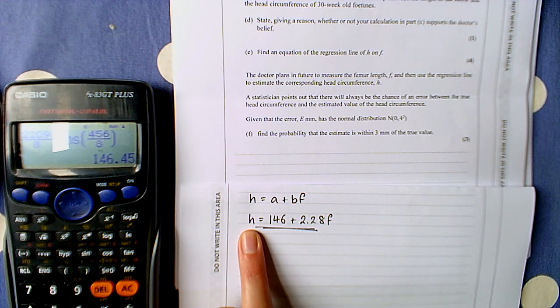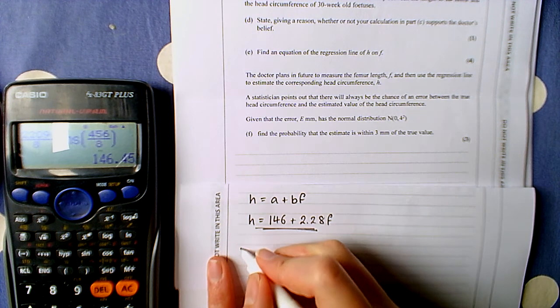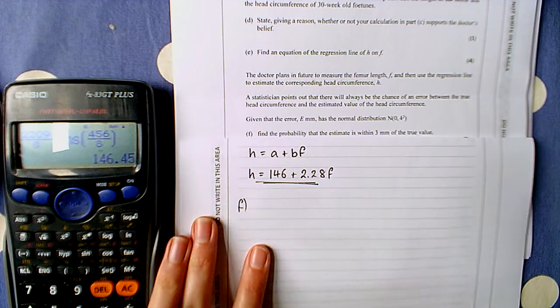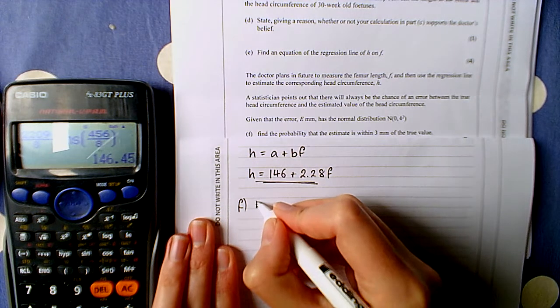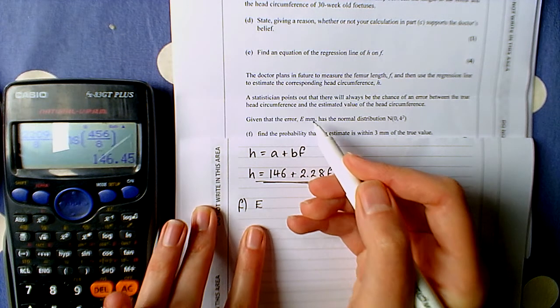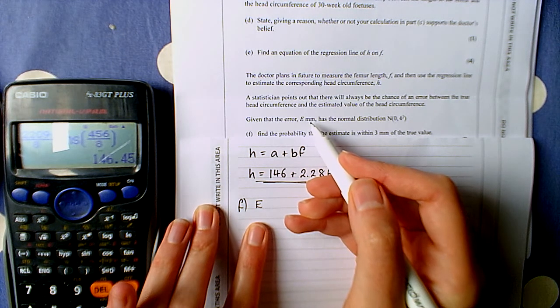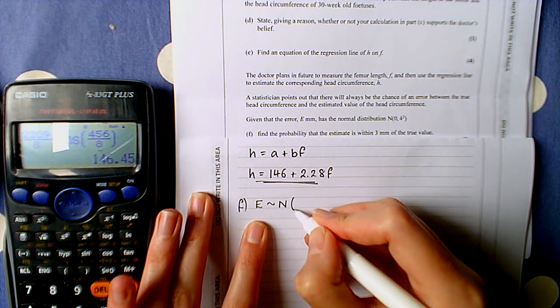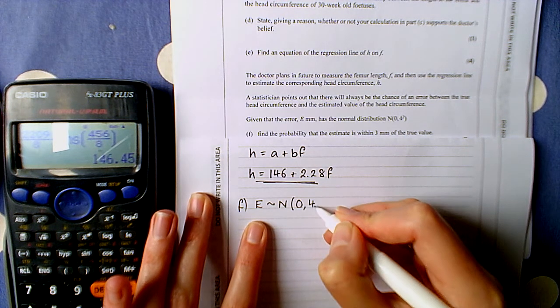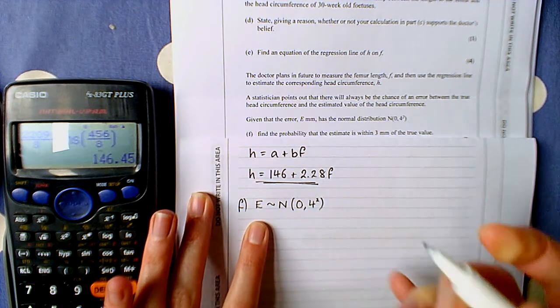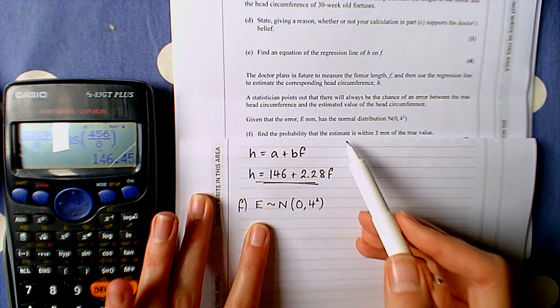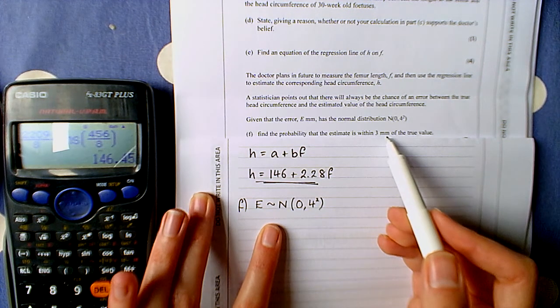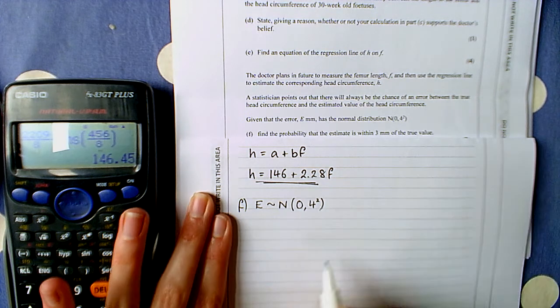Given that the error E, so this is part F now, given that the error E in millimeters, so how many millimeters from the truth, has the normal distribution with mean 0 and a standard deviation 4 and variance 16, find the probability that the estimate is within 3 millimeters of the true value.